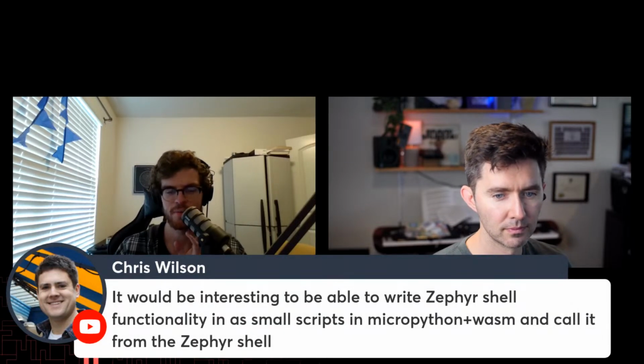Yeah, the dynamic reloading is also really cool. Basically you're editing a file, you hit save, and it just reloads remotely. Super cool. Chris also mentioned MicroPython plus WASM and call it from the Zephyr shell. Yeah, that would be really neat as well.